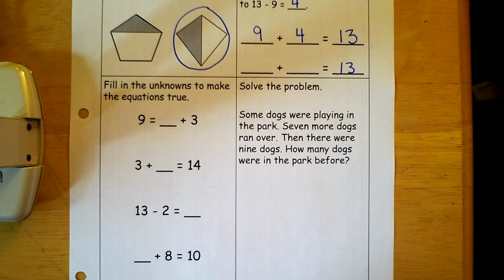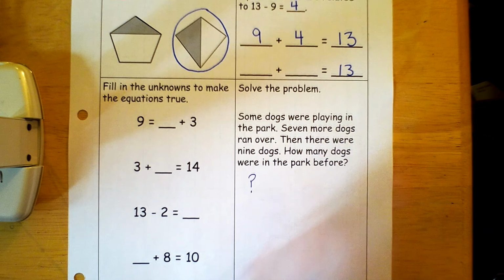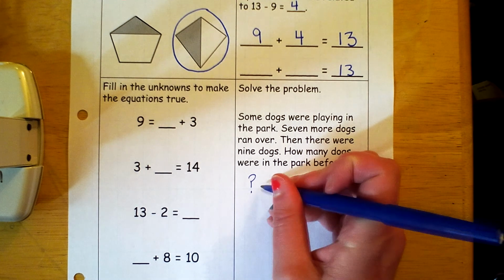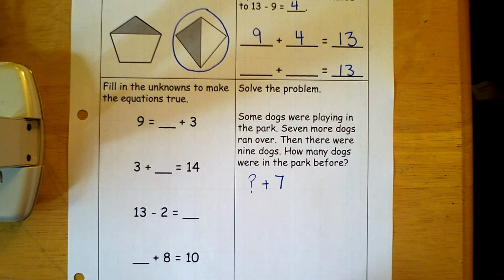And finally, it says solve the problem. Some dogs were playing in the park. 7 more dogs ran over. Then there were 9 dogs. How many dogs were in the park before? So we have some dogs, which is a question mark. We don't know how many were in the park. Then 7 more dogs came, so that has to be a plus 7. Now there were 9 dogs.